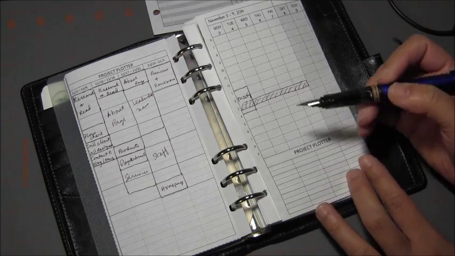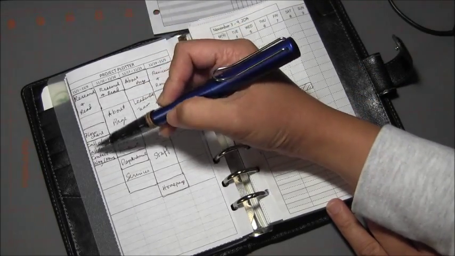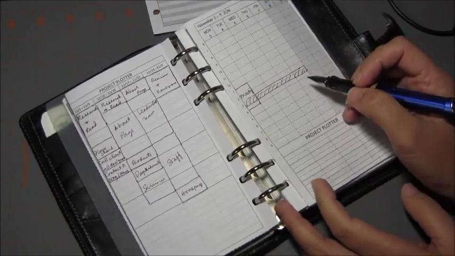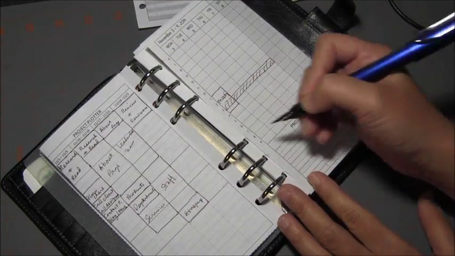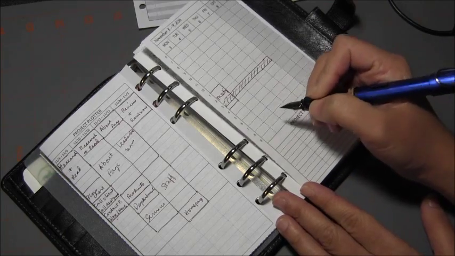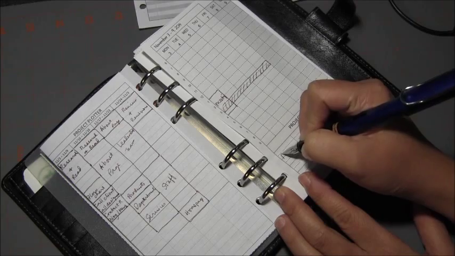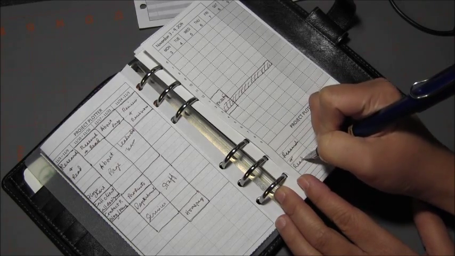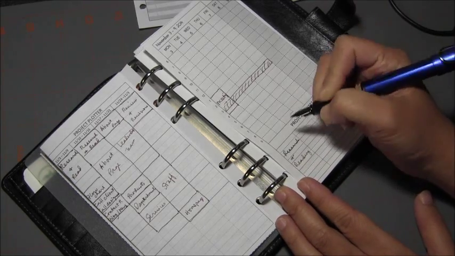To plot my week, I simply transfer the information from the monthly project plotter into the weekly. So 6 hours for reading and research this week. The same way, I just block those out. For this example, I'm using 2 spaces for 1 hour. So research and reading, 3, 4, 5, and 6.